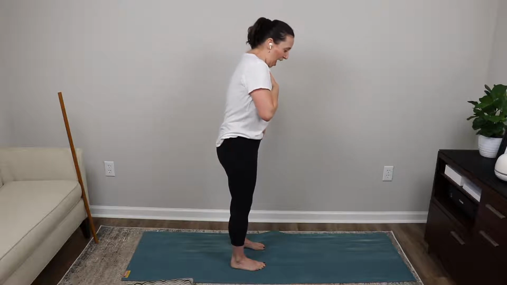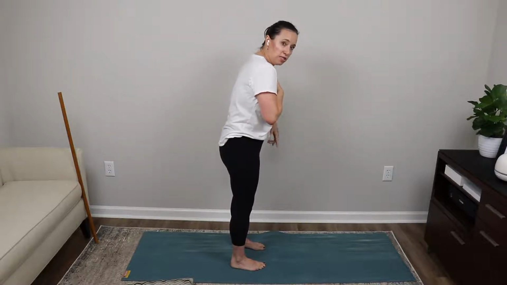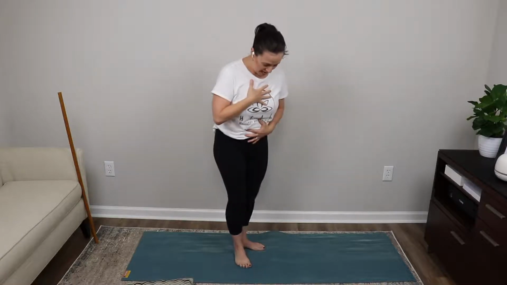So here's what I want you to do. Take a nice deep inhale and lift the rib cage up. You've got it. Now look forward at your feet. Can you see your toes? Then exhale, relax the rib cage down, and then soften the belly. Try not to hold your abdominals tight. Very nice.